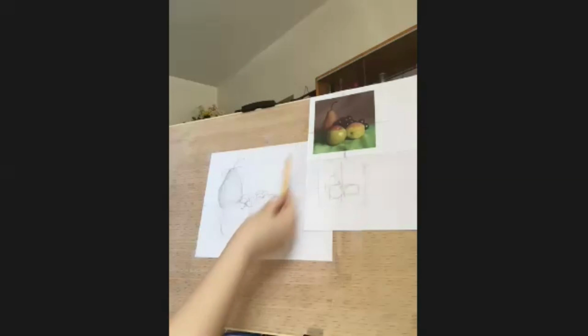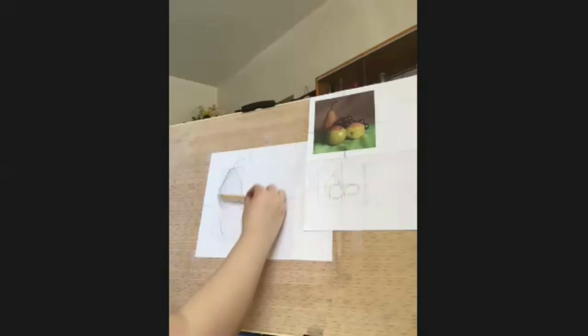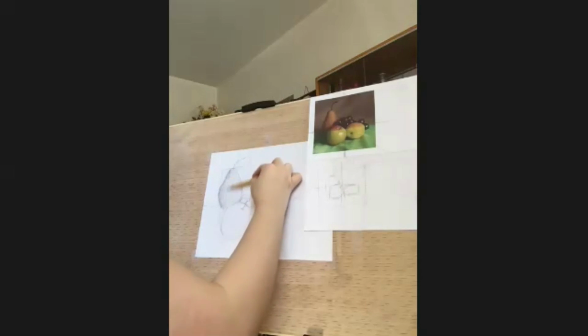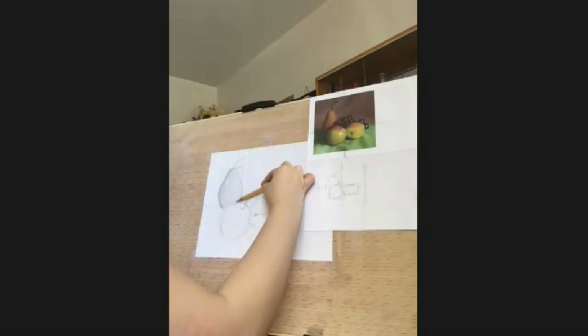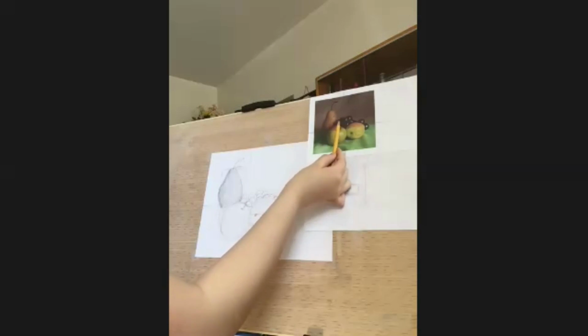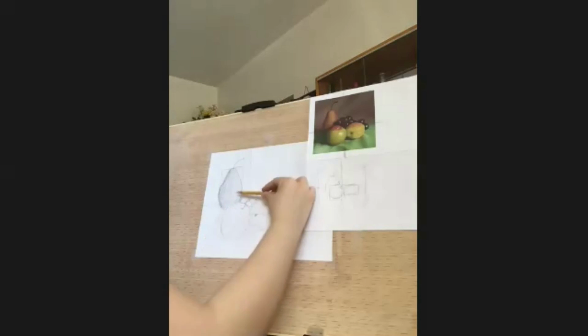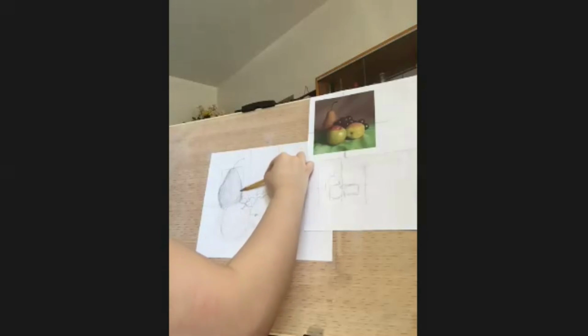There's a middle shade or middle color, so you want to include that as well, this middle dark. You also see that although it's light here, this part is dark because it's going to be blocked by the grape. So you know that this part of the pear is dark as well.